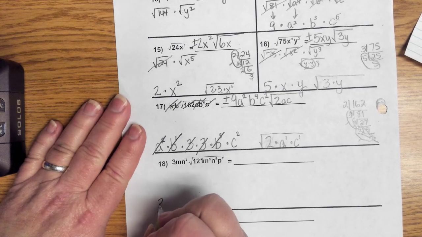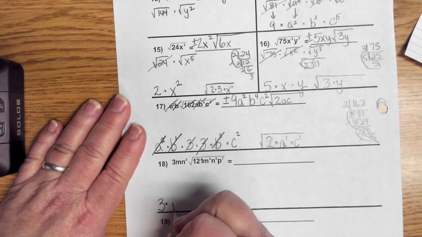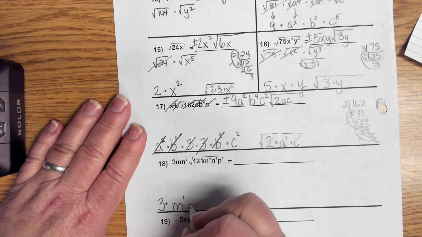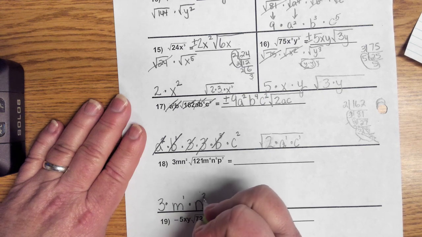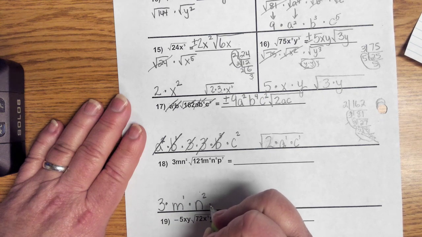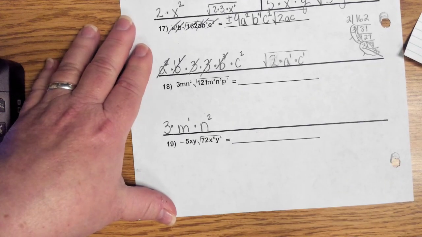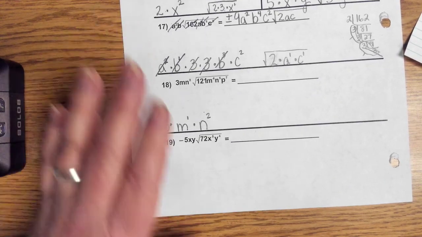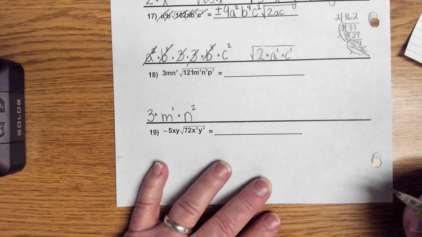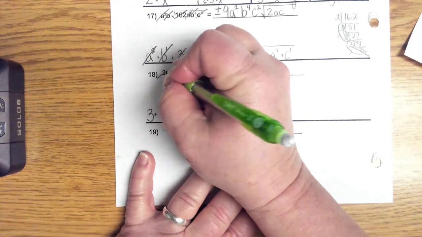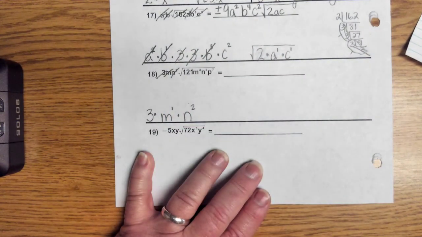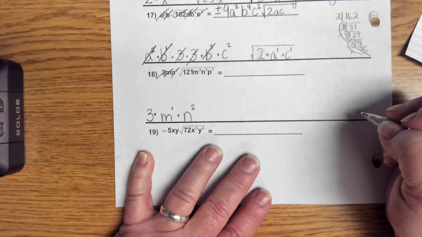All right, I know that I got a 3 out here. I've got an m to the first out here. I've got an n squared out here. And now I've dealt with that, and that. So now I'm going to do my 121.